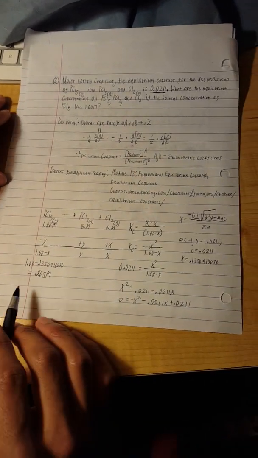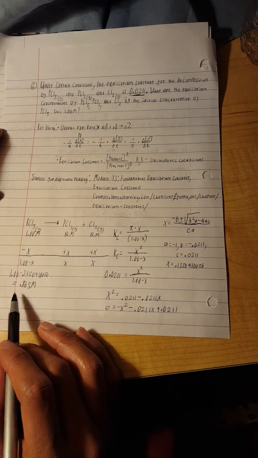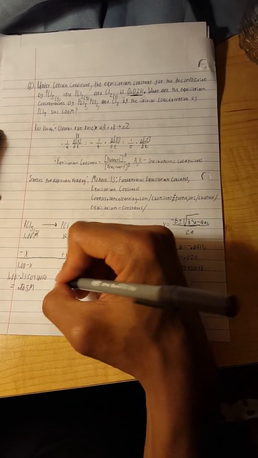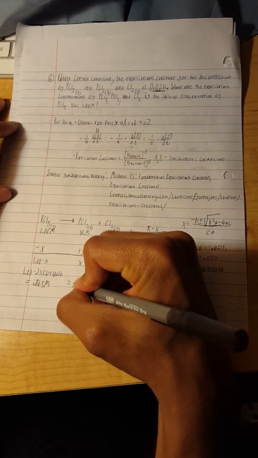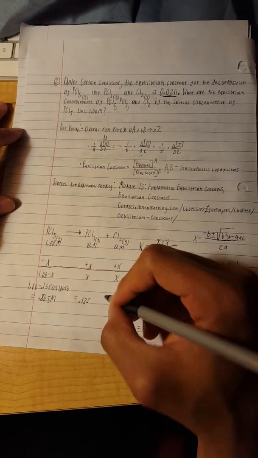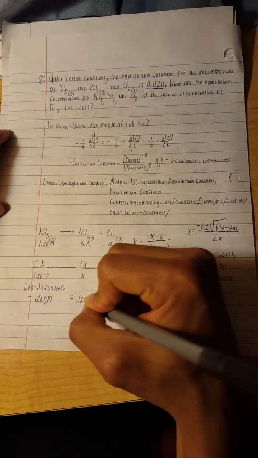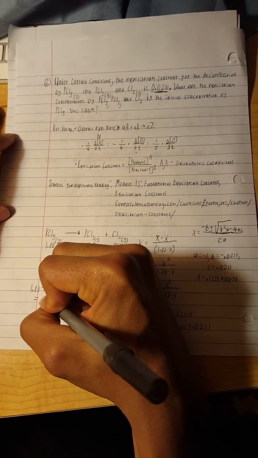Alright, so if I plug everything in, if I got my X now, I plug it in, I'm going to get 0.865 molarity. Then plug X into right here. I'm going to get 0.135 is just my X, and plug X into here. I'm going to get 0.135 molarity. Alright.